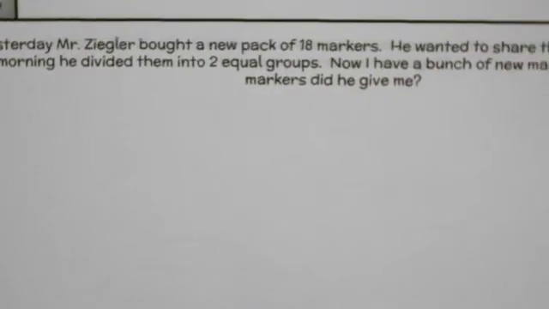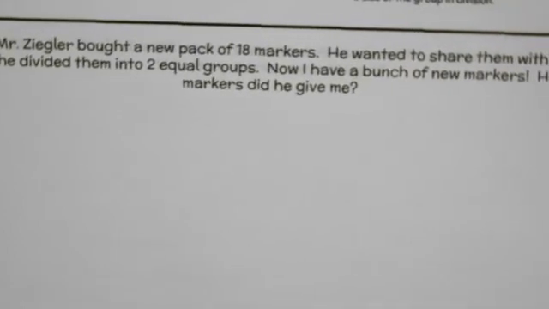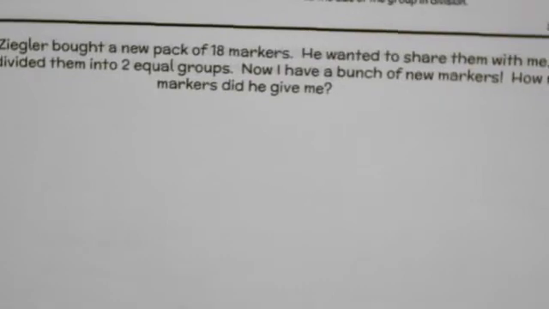Yesterday, Mr. Ziegler bought a new pack of 18 markers. He wanted to share them with me. So this morning, he divided them into 2 equal groups. Now I have a bunch of new markers. How many markers did he give me?